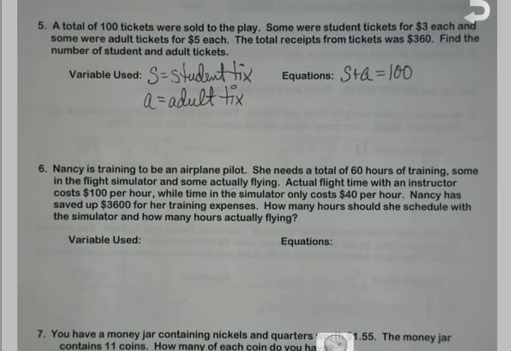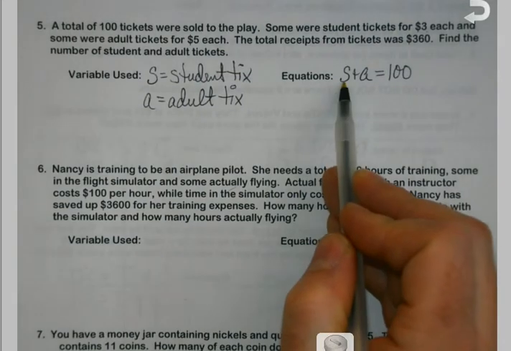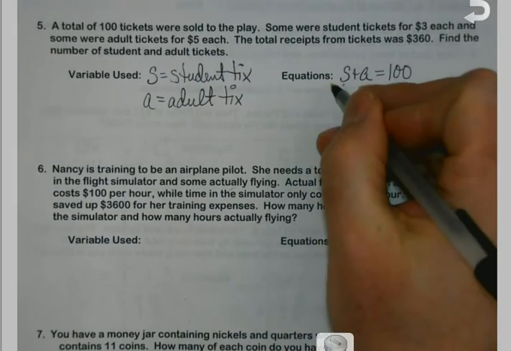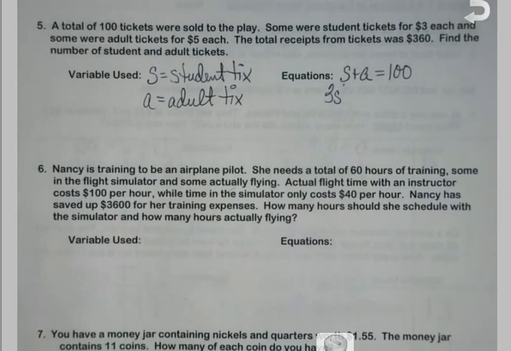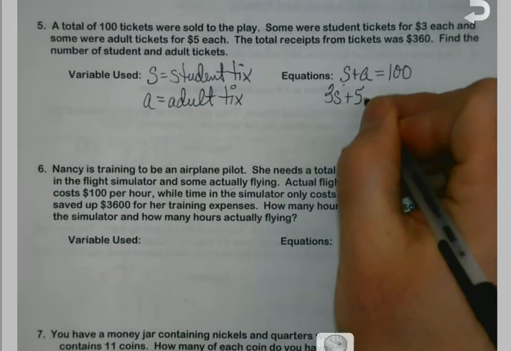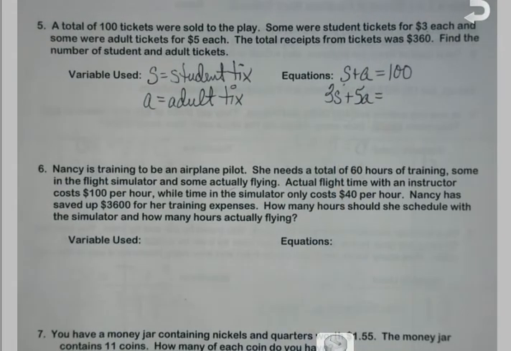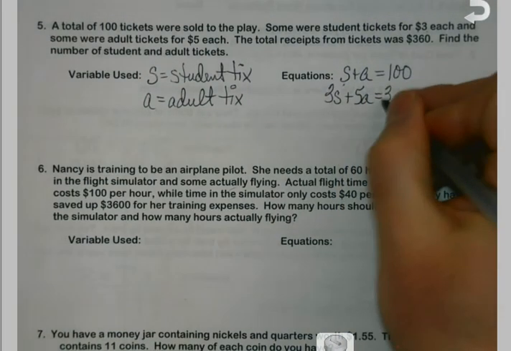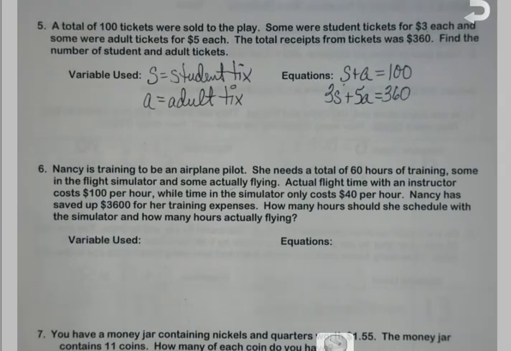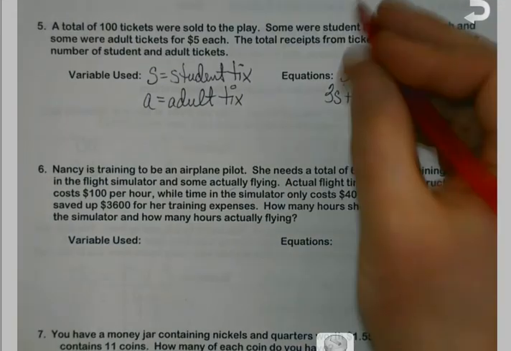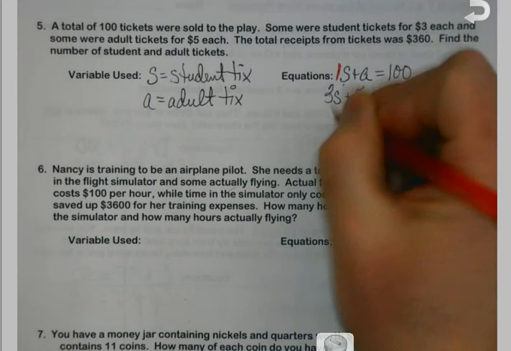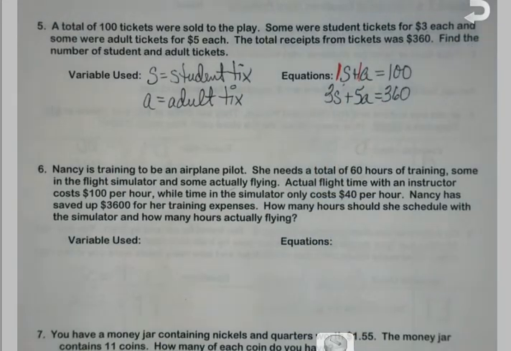And then my second equation is where all the money comes into play. How much is a student ticket? $3. How much is an adult ticket? $5. How much money did I take in? Yeah, all the money stuff's in the second one, but this time we're actually going to solve it. We're going to go back to what we've been doing the last couple of days. Unfortunately, when I add down, I don't eliminate a variable because, well, 1 plus 3 is 4 and 1 plus 5 is 6, so nothing cancels.